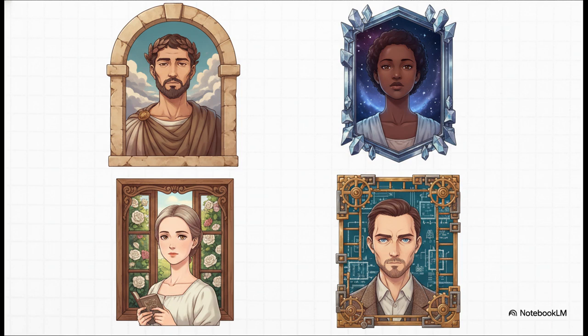The second tool is the ladder. And this is an intellectual framework built from the work of 4 incredible thinkers. We've got the Stoic emperor Marcus Aurelius, the philosopher Simone Weil, the poet Emily Dickinson, and the logician Ludwig Wittgenstein. Each one provides a different rung for the narrator to climb.